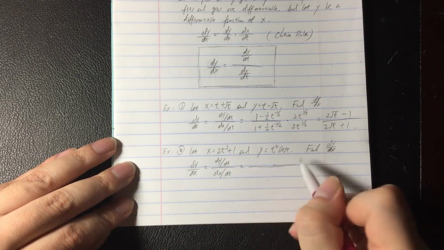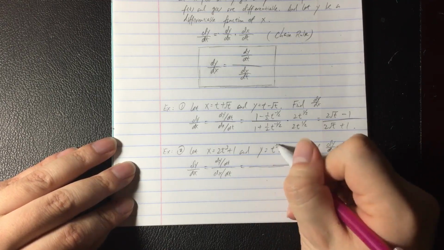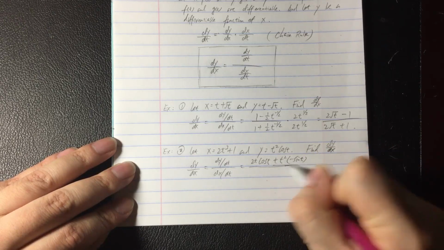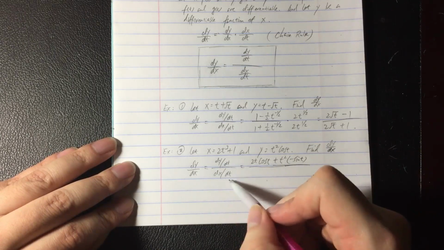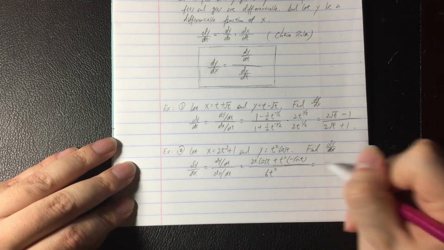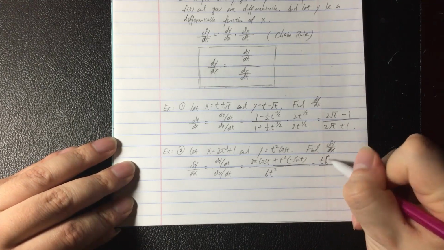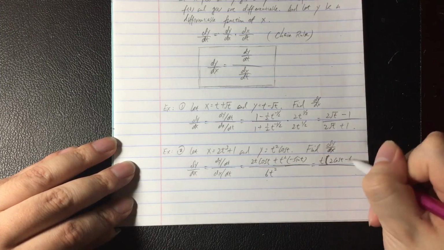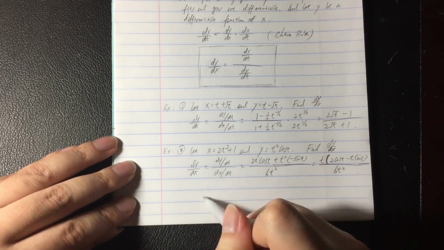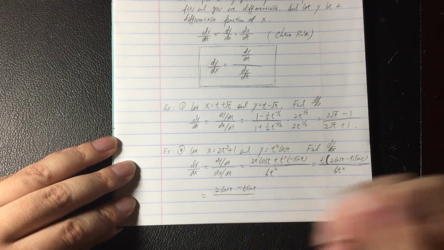For dy over dt, I take derivative in function y with respect to t. Here I use product rule: derivative of the first times the second plus the first times derivative of the second. That's dy over dt. Then for dx over dt, take derivative with respect to t. I have 6t squared. That's the denominator. Then if I simplify, on the numerator, I can pull out t. If I pull out t, I have 2 cosine t minus t sine t over 6t squared. I can cancel one of the t from top and the bottom. So the answer is 2 cosine t minus t sine t over 6t.